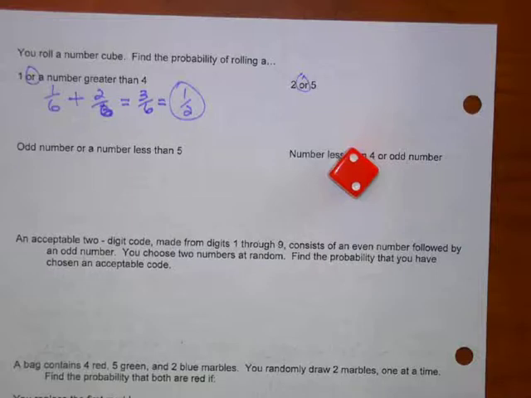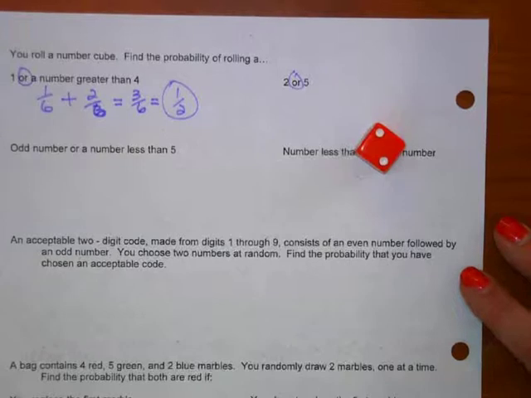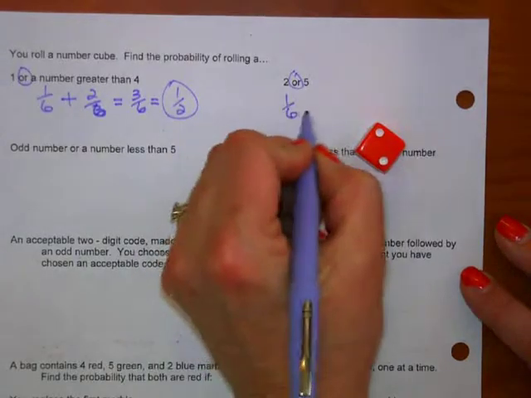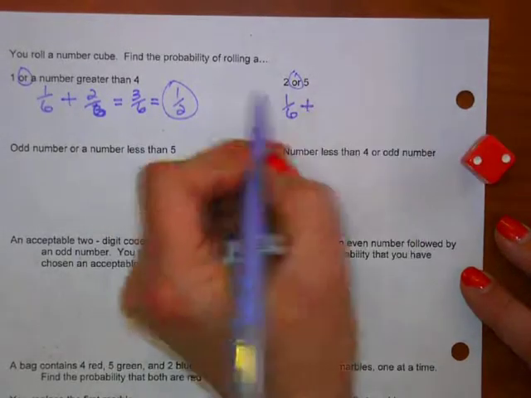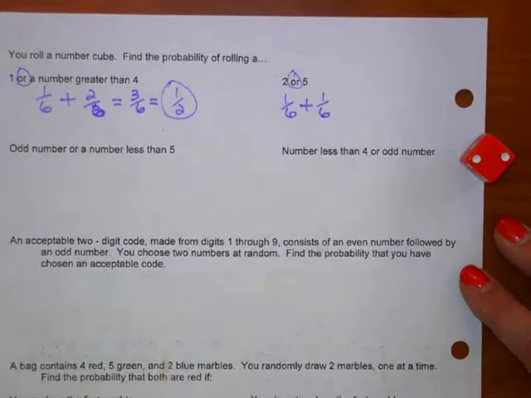Shouldn't be too hard. What's the chance of rolling a 2? And then the chance of rolling a 5? There's only one 5 on a number cube. So that equals 2 out of 6, which is a 1/3 chance of that happening.